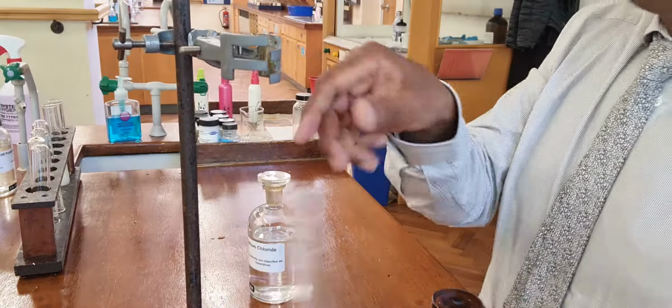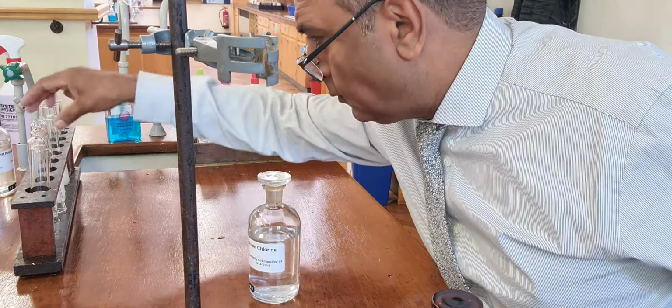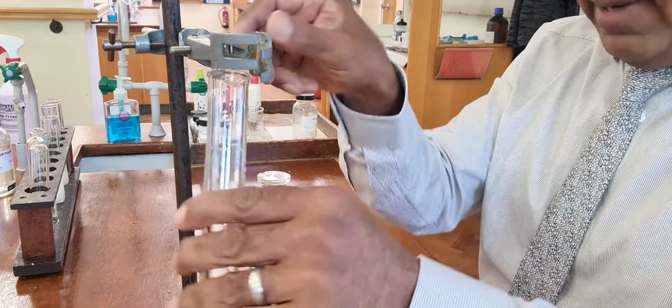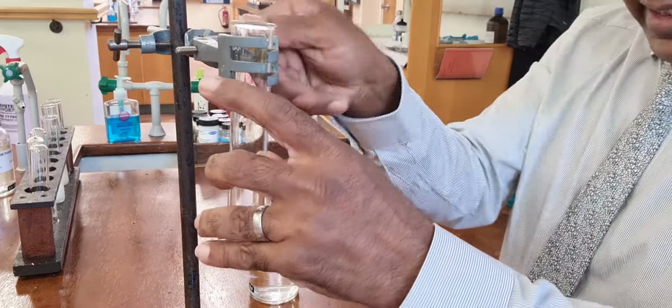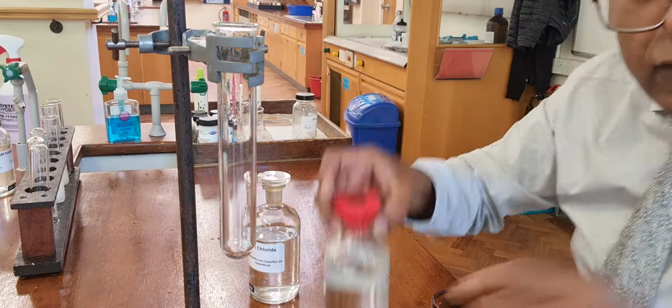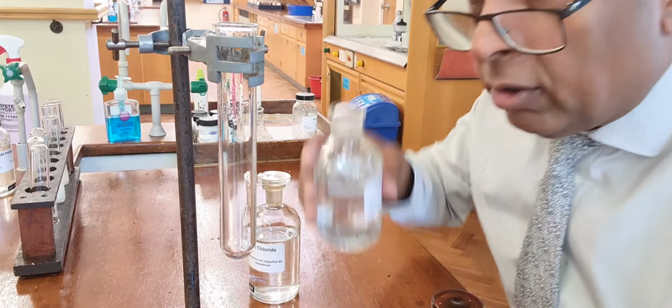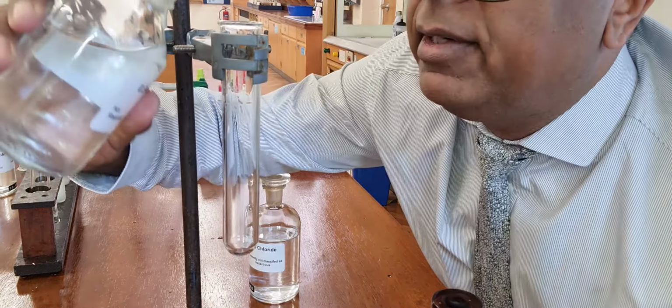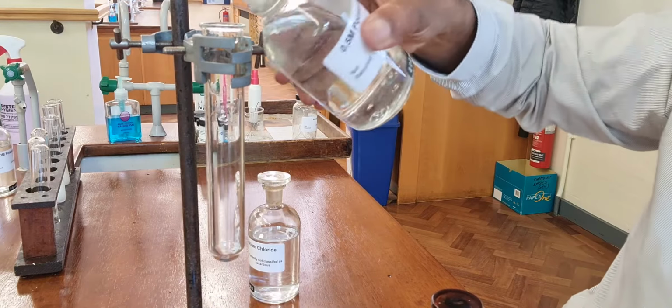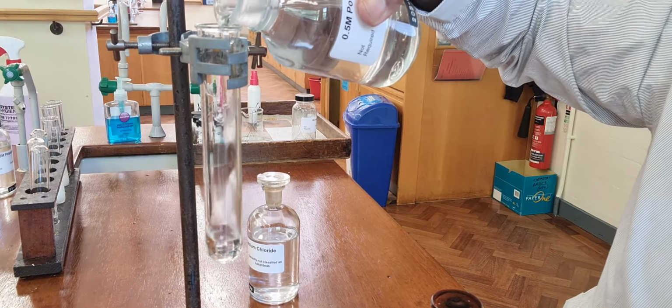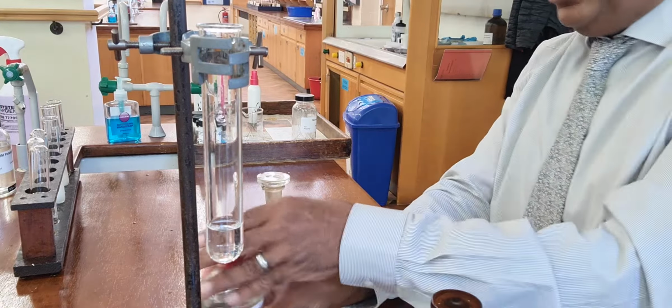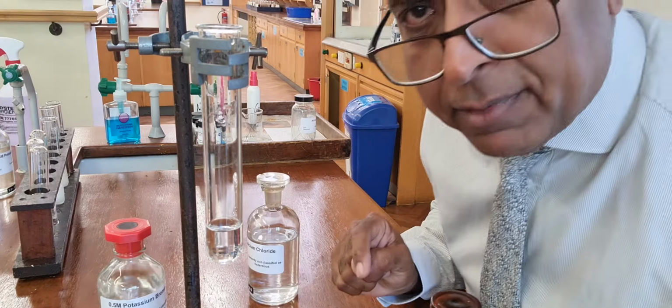So chloride ions are proved like that. Then what about bromide ions? Well, bromide ions, we do exactly the same thing. Indeed, all of these halide ions, as we call them, ions of group 7, chloride, bromide and iodide, you do exactly the same thing.